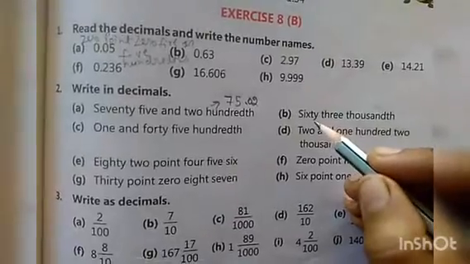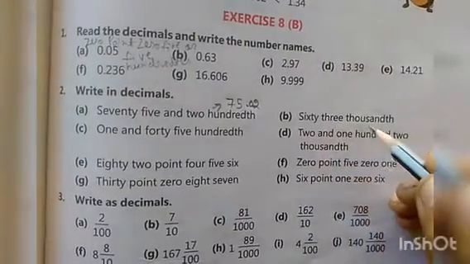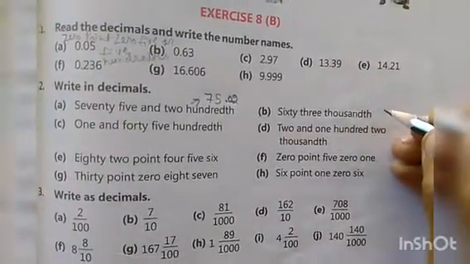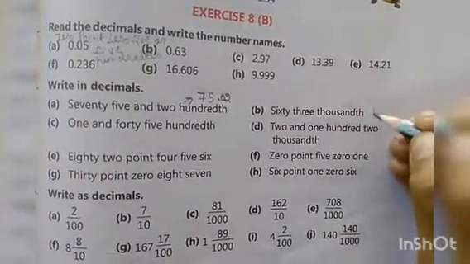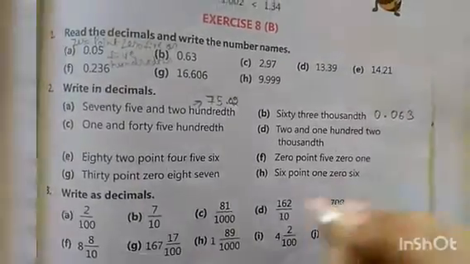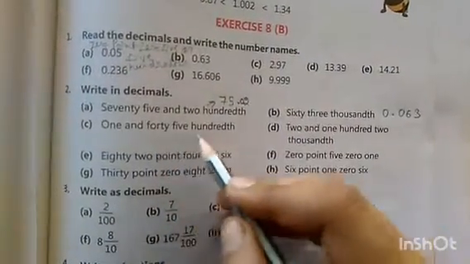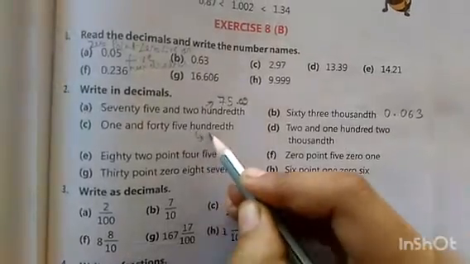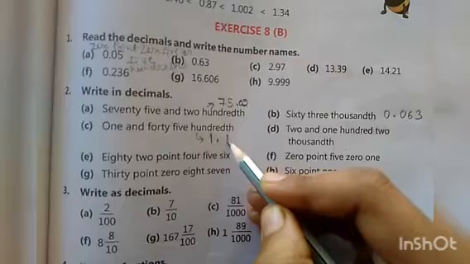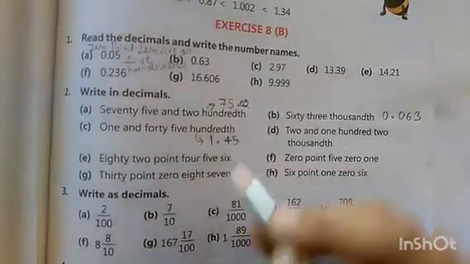Now here 63 thousandths. So write 63 thousandths as 0.063. 1 and 4500. So write as 1 and 4500, so here 4 and 5.